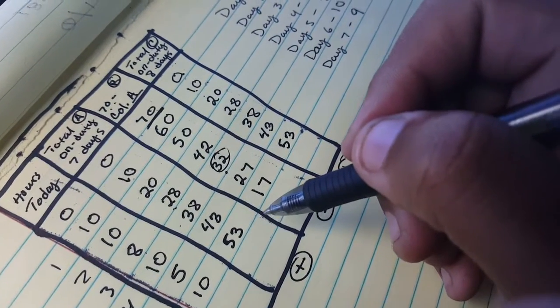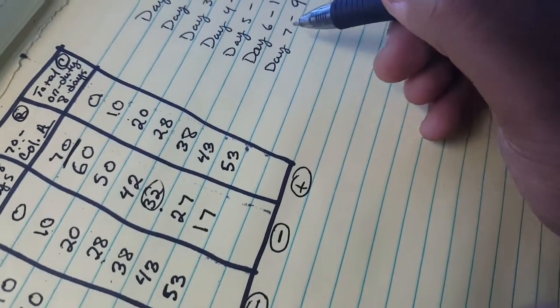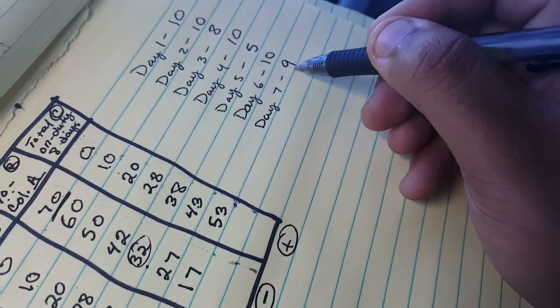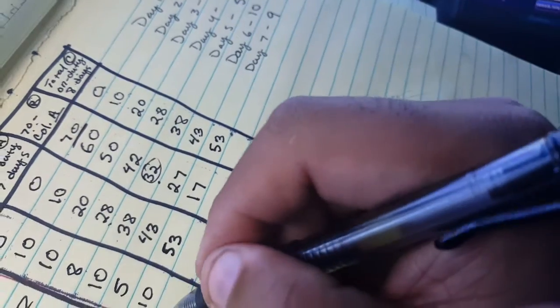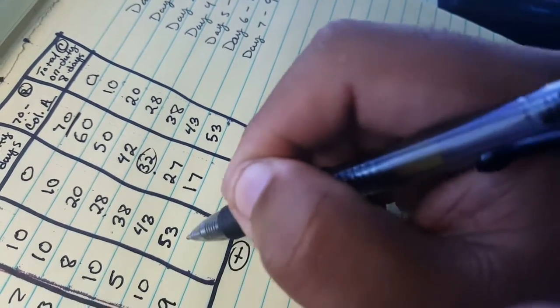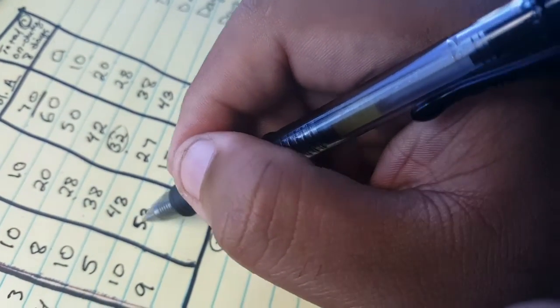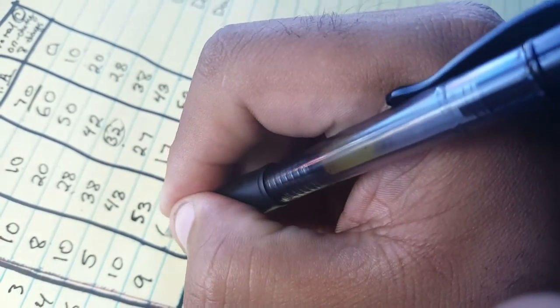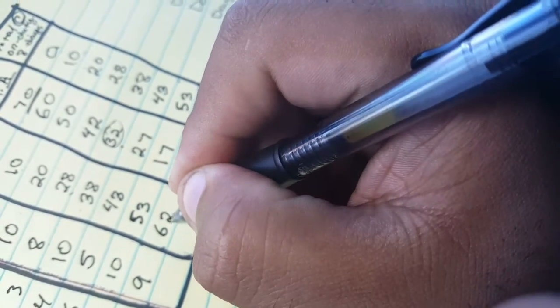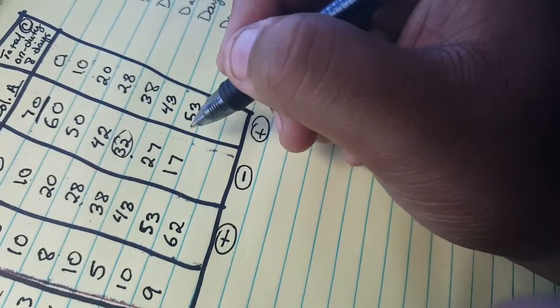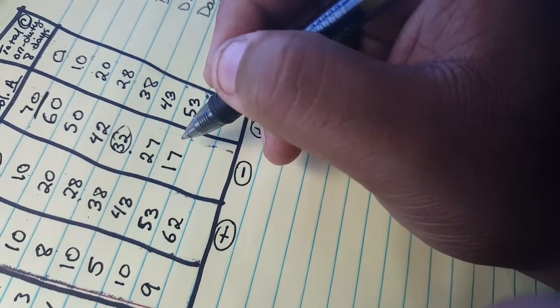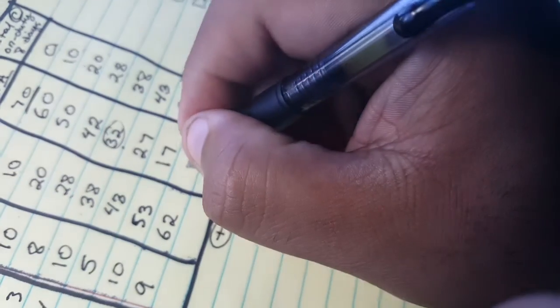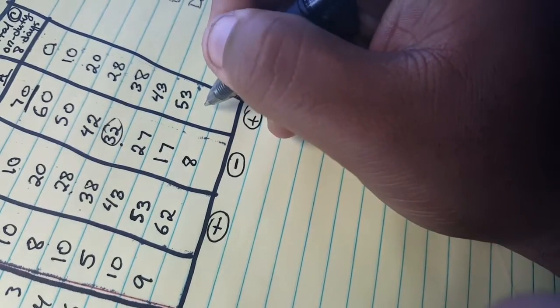Okay, so let's go back to day 7 here. Day 7, we worked 9 hours. So you're going to add 9 to 53, and that's going to give us 62. So now we're going to subtract 70 from 62, and that's going to leave us with 8 hours.